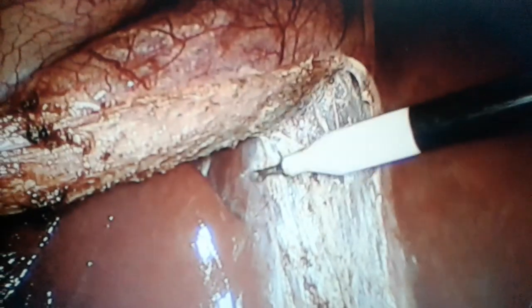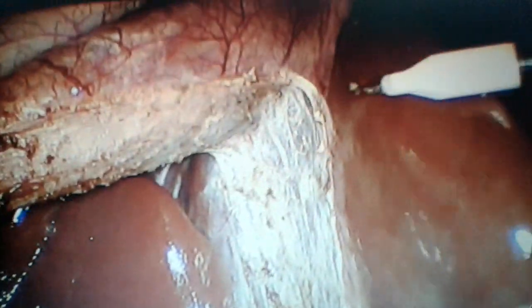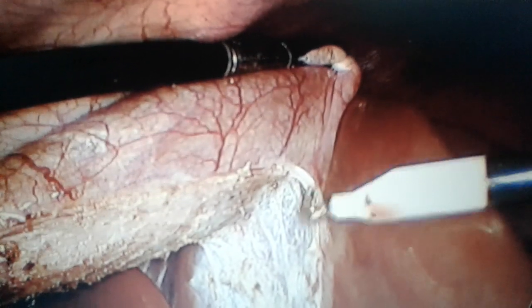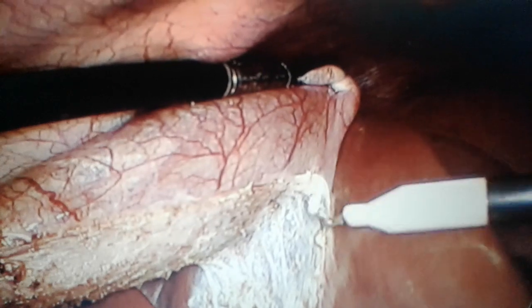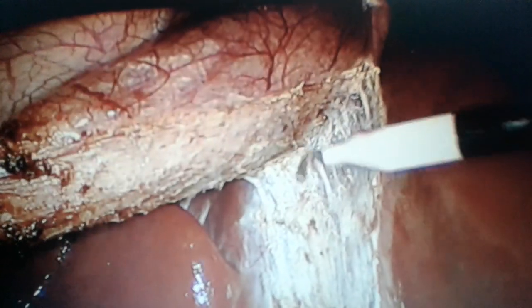Again, the pushing of the tissue towards the gallbladder. Almost half of the gallbladder dissected out of the gallbladder fossa. The uppermost instrument is known as atraumatic grasper, fenestrated, single joint atraumatic grasper.